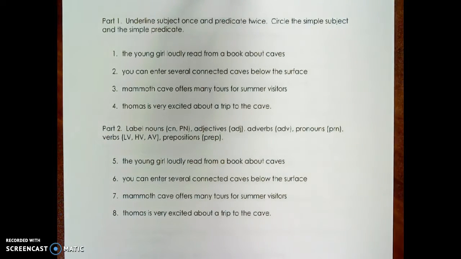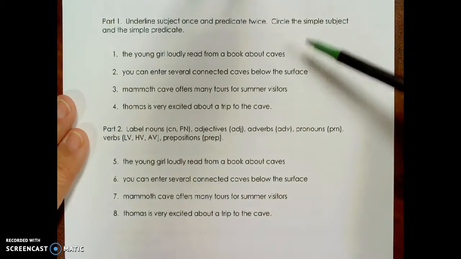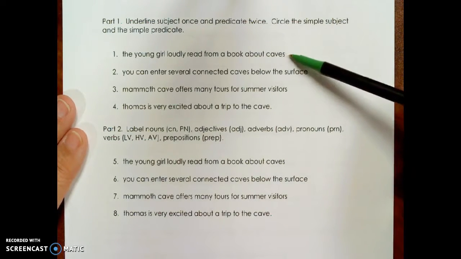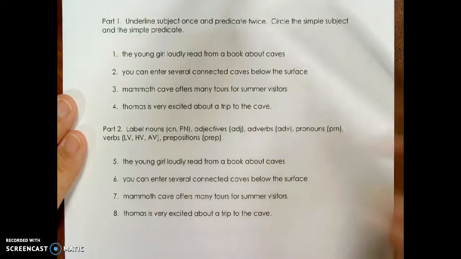Alright, I'm going to walk through this practice I gave you for tonight, just so you can let me know how it's going and get an idea of my thinking through it. So on sentence 1, we have: The young girl loudly read from a book about caves. What I'm going to do in this first part is find the subject and the predicate.